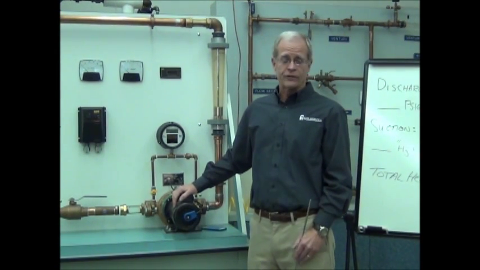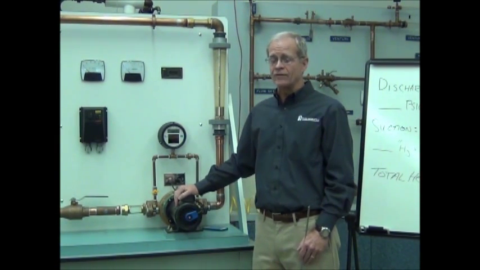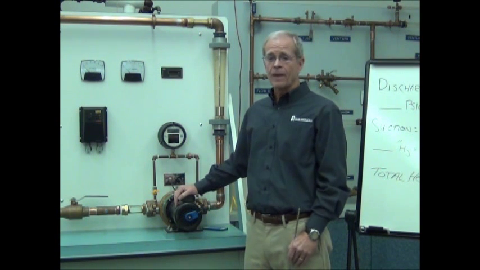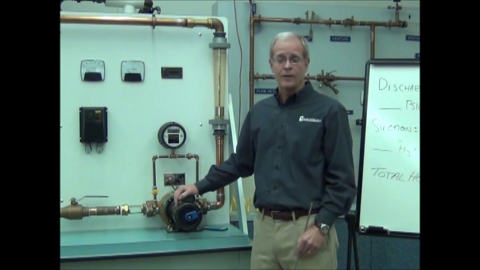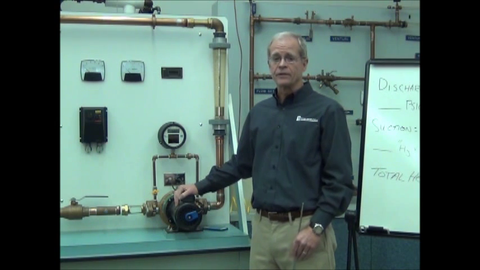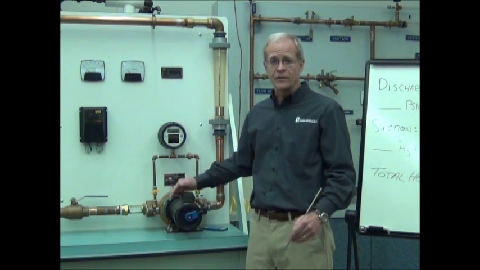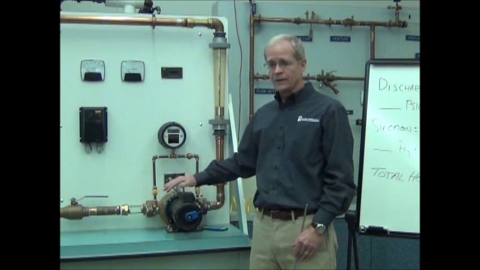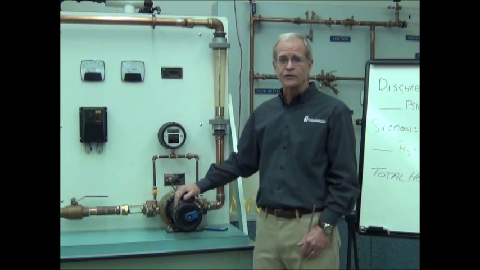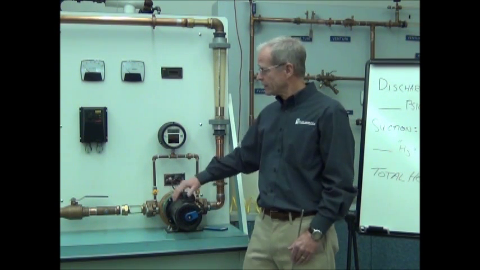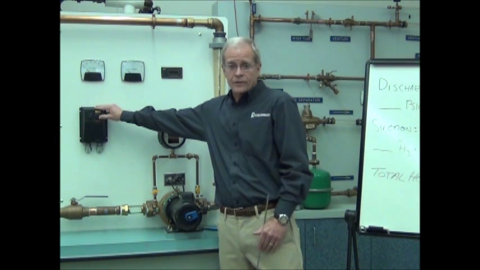This is a little bit noisy, and the reason it is, we've put a DC drive on it. The reason for the DC drive is when we do experiments to determine pumping power, it's much easier to do the calculations using direct current. But that's not a normal situation, it's just for our pump setup. And it's a variable speed drive, so I can change the speed to anything I want.